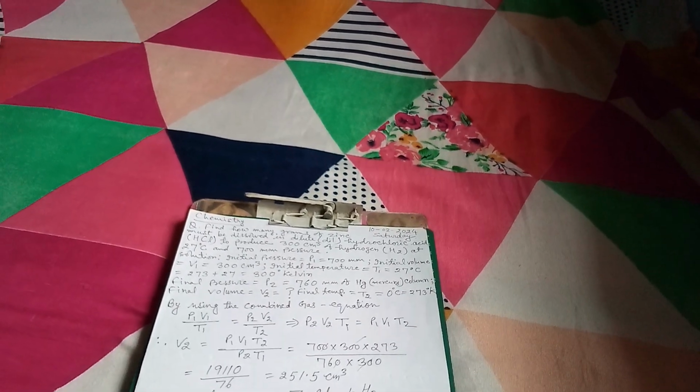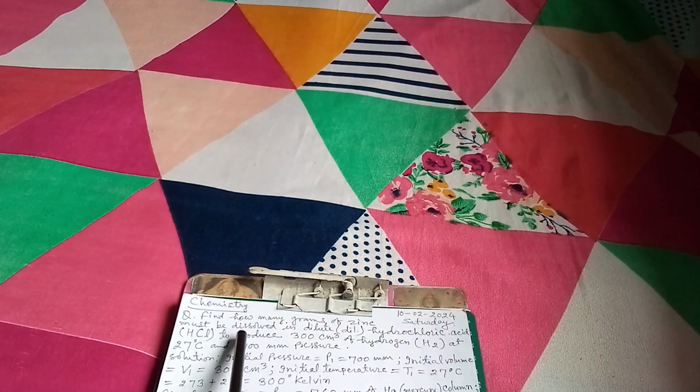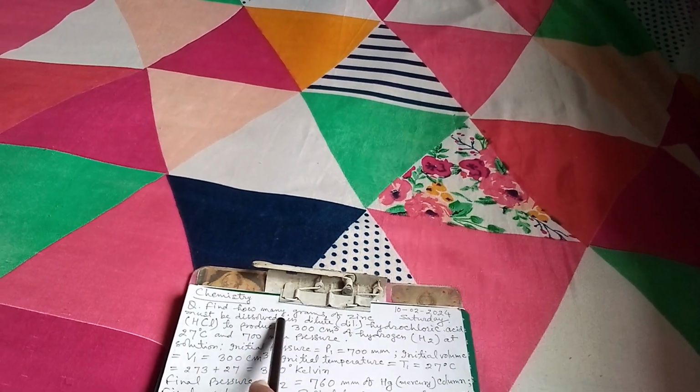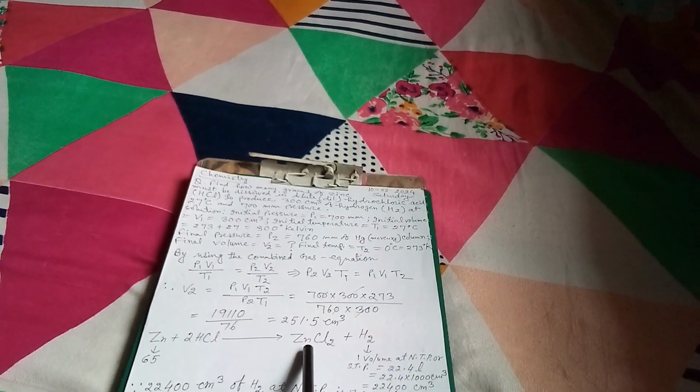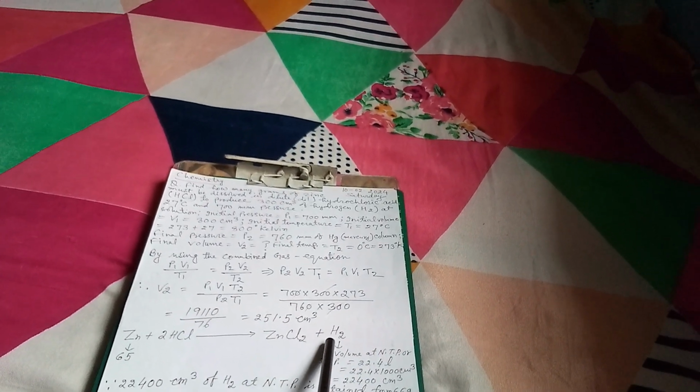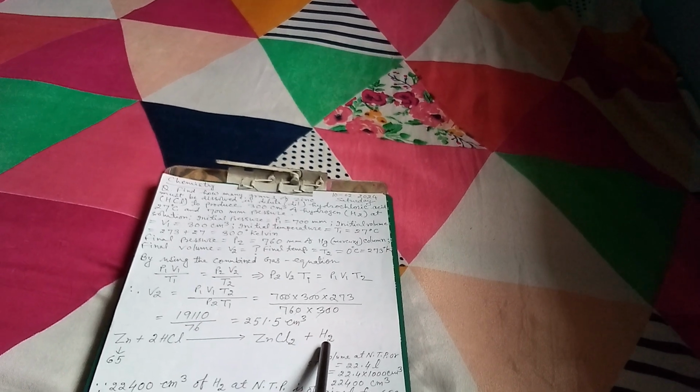Now we have to find out how many grams of zinc must be dissolved, because that is what the question asks. Here the reaction is: zinc plus 2 molecules of hydrochloric acid gives 1 molecule of zinc chloride and 1 molecule of hydrogen.